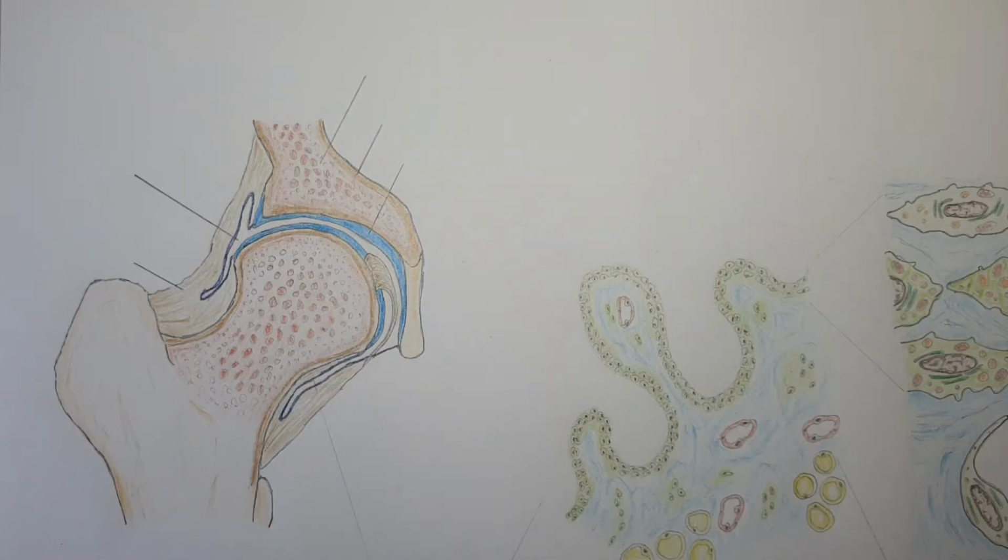Hello people. So joints or articulations are actually connections made between two bones. And at these sites, at these joints, different types of movements are allowed. The joints in our body that allow these movements are called synovial joints or diarthrosis. Diarthrosis means to separate, and it means that the bones are actually separated.